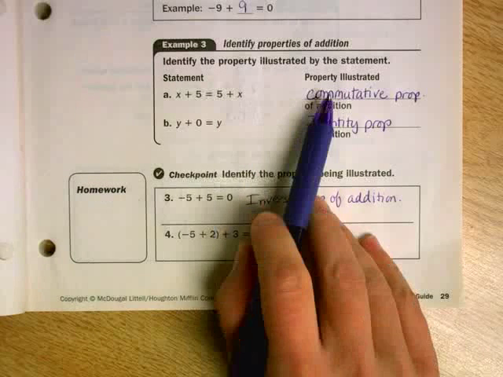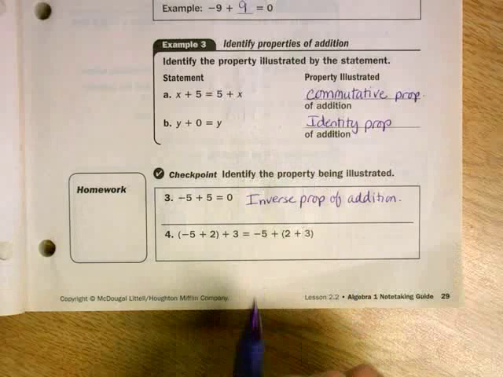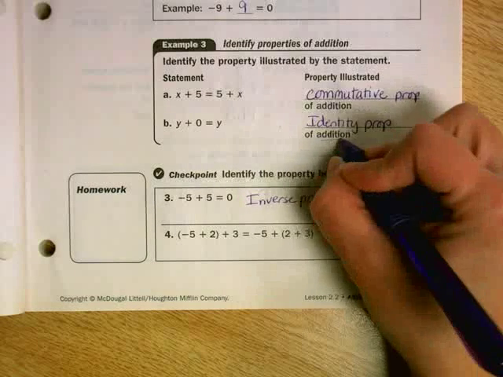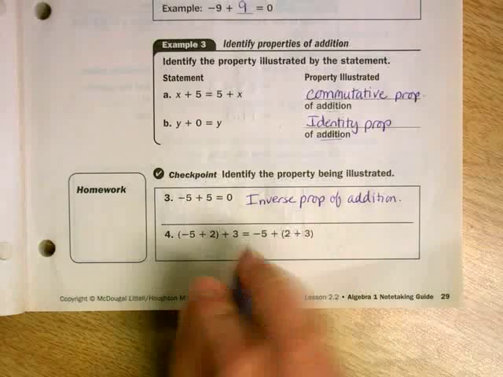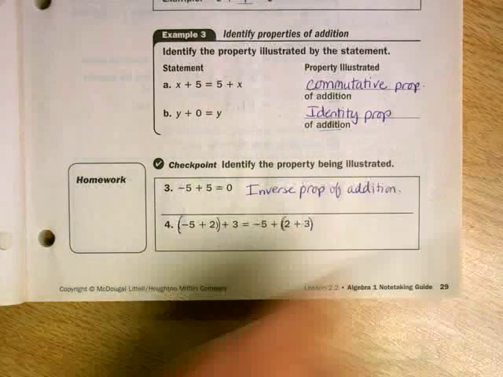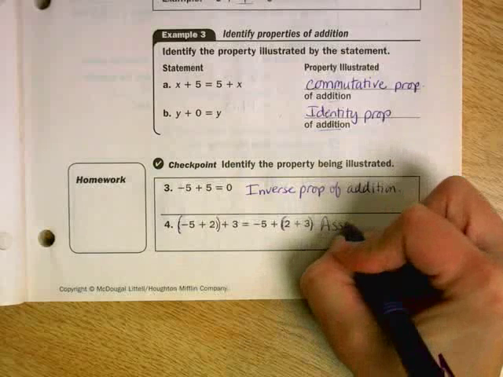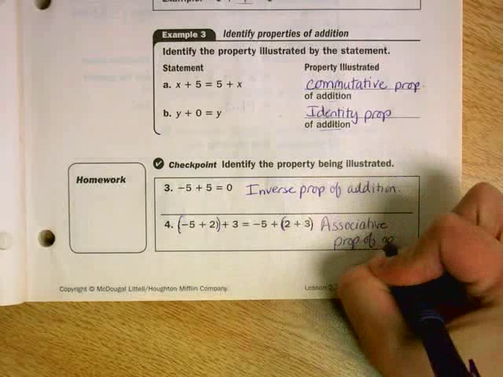There's, for example, you could have the commutative property of multiplication or the identity property of multiplication as well. So that's why we've got that of addition. Now this guy, what's moving? Are the numbers moving? No, just these grouping symbols are moving. So when we move the grouping symbols, that's the associative property of addition.